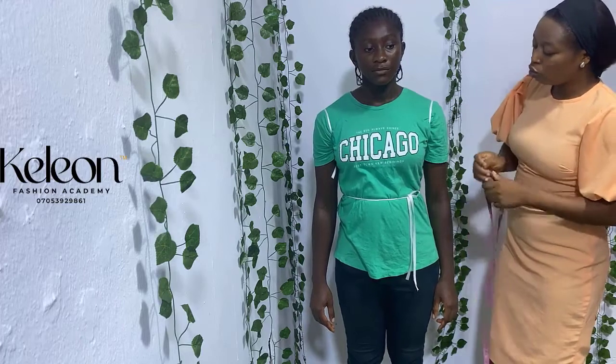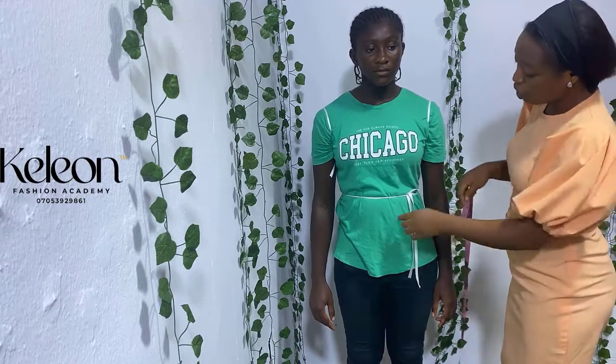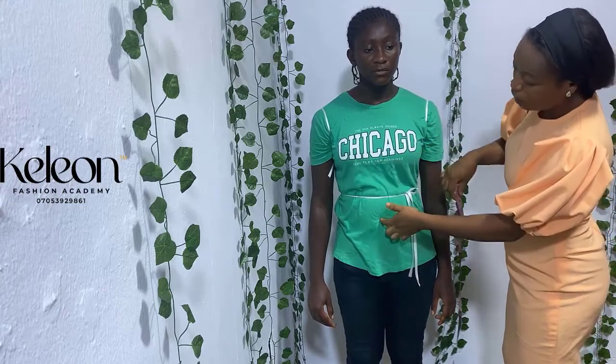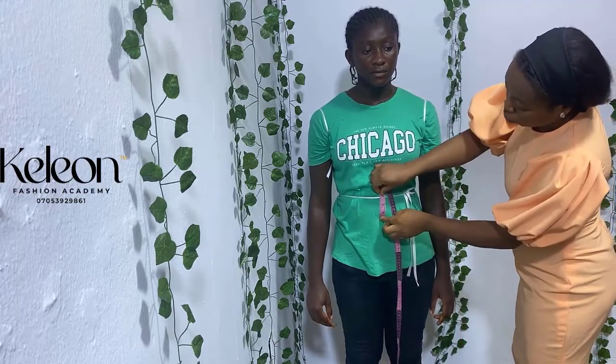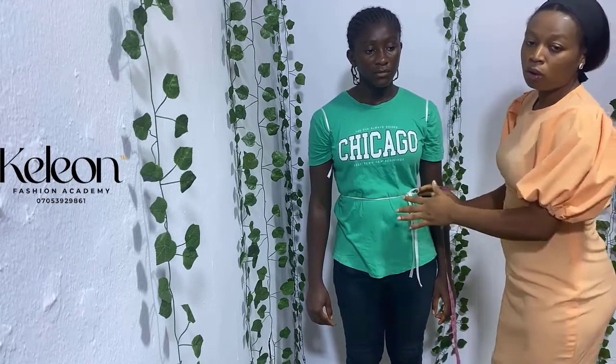Now, when you tie this, make sure you adjust it. This natural waistline, in case you are still confused on how to find it, is usually about 2.5 to 3 inches from your belly button, from your navel. So anywhere around that point, you can position your rope very well. But first of all, tell your client to stand akimbo and tilt to one side.